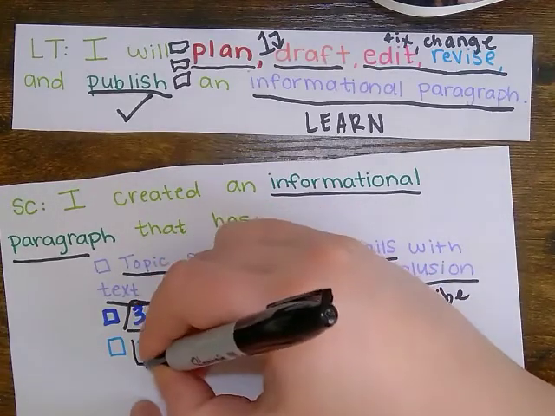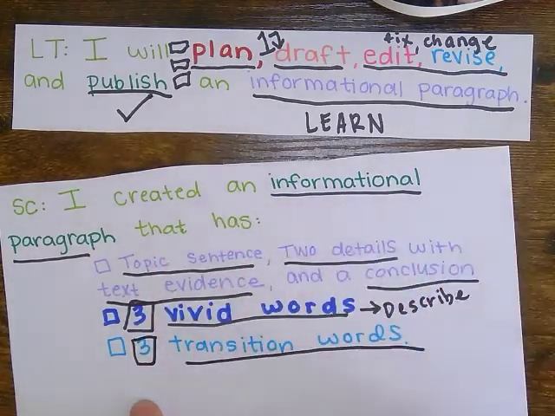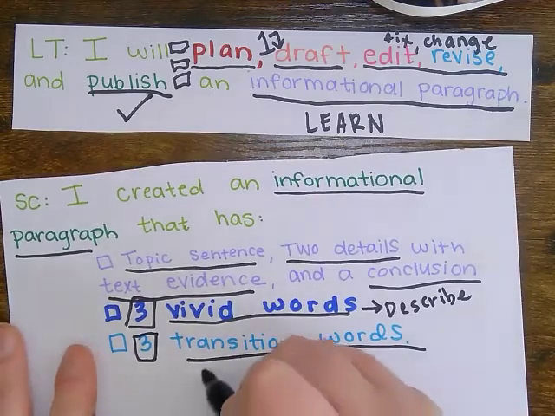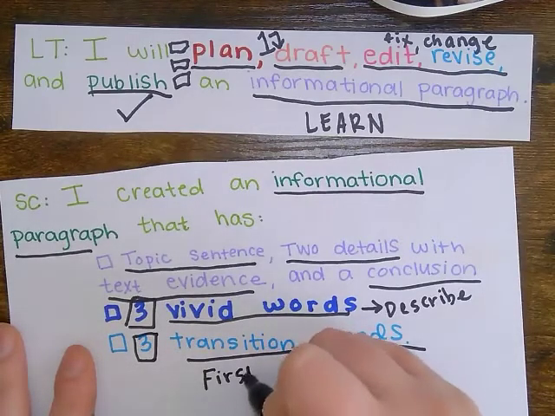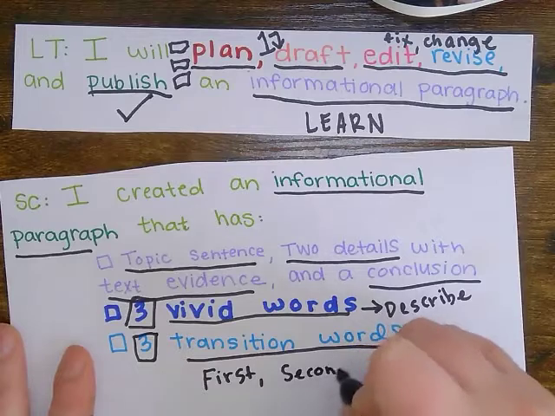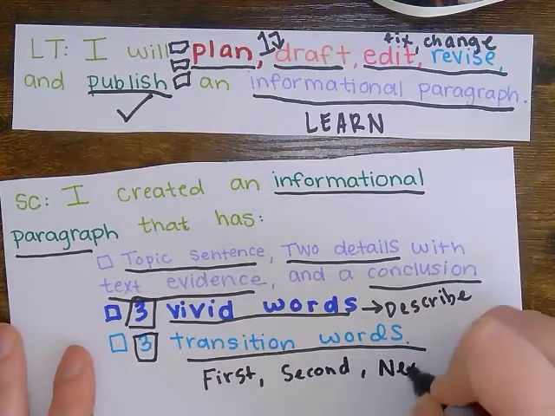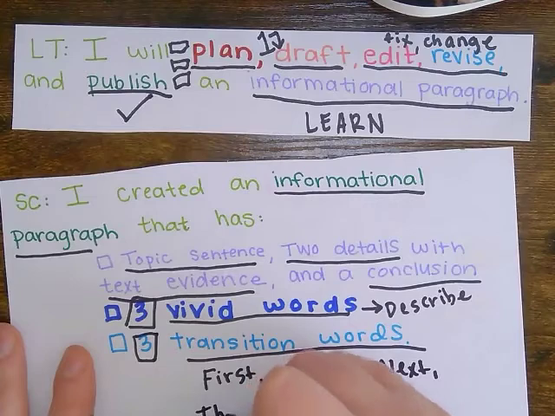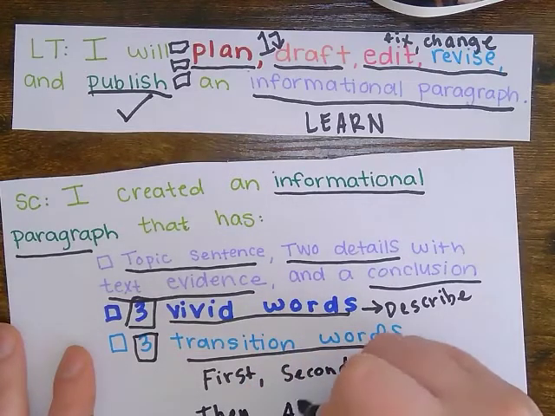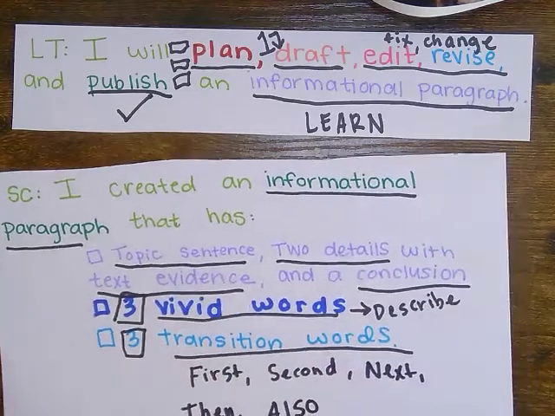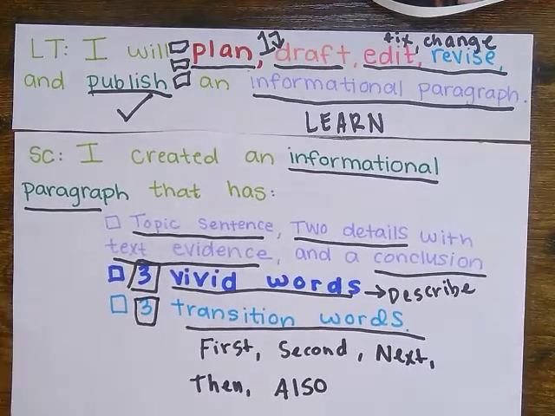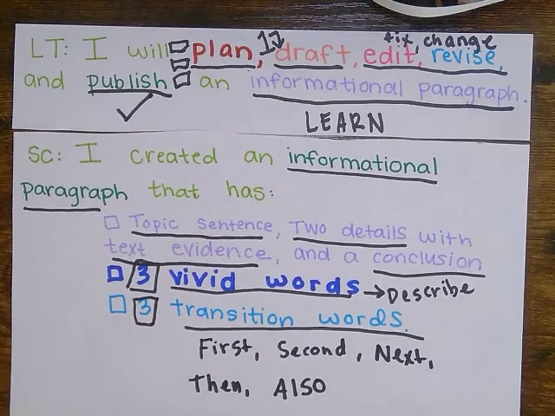The next thing we're going to do is we're going to have 3 transition words. Remember, our transition words are words like first, second, next, then, also. Okay, all of those are examples of transition words. And the purpose of a transition word is to help us connect our sentences and ideas so that our paragraph flows and makes sense. So, we're going to go over one more time the things you need to have.